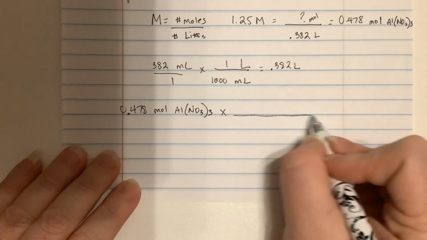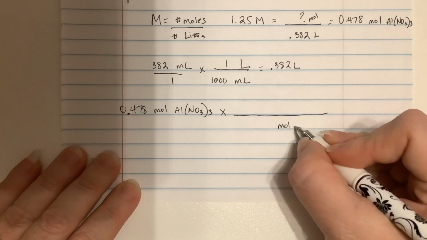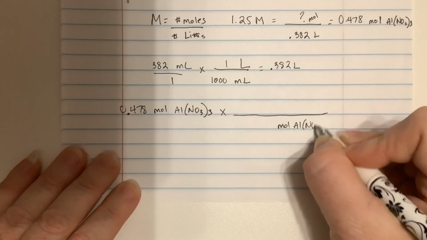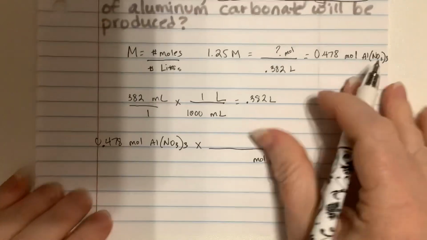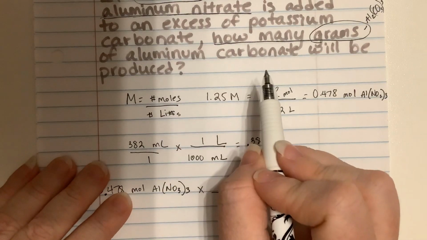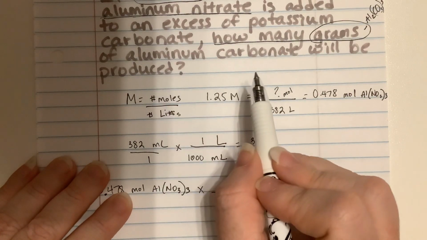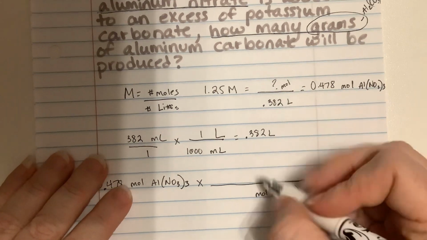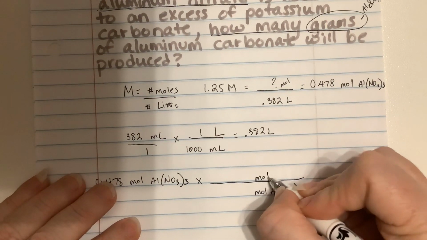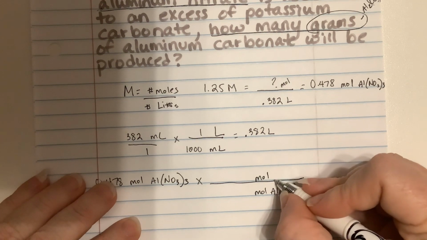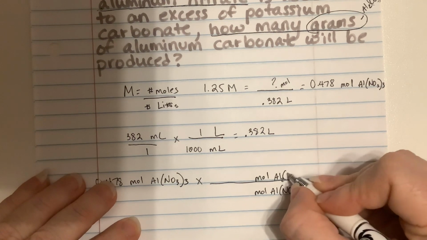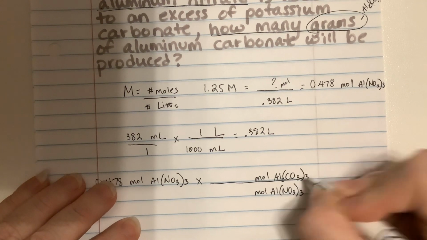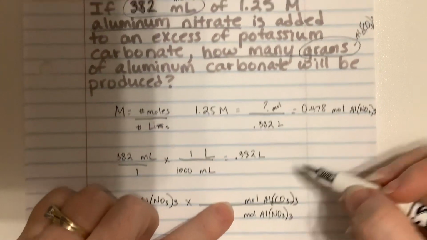And we want to get rid of the moles of aluminum nitrate, but we want to find out the moles of aluminum carbonate, because if we can find the moles of aluminum carbonate, we can go backwards and figure out the grams. So I'm going to put moles of aluminum carbonate.